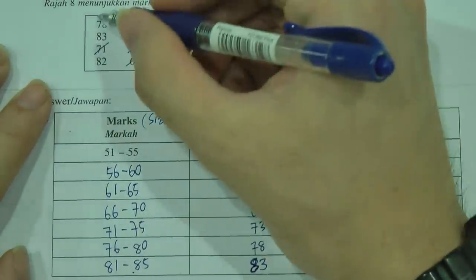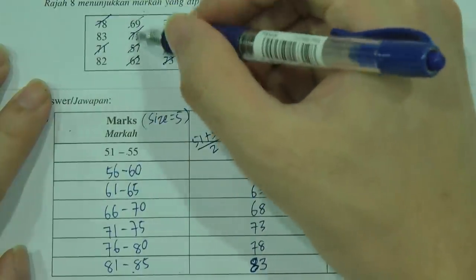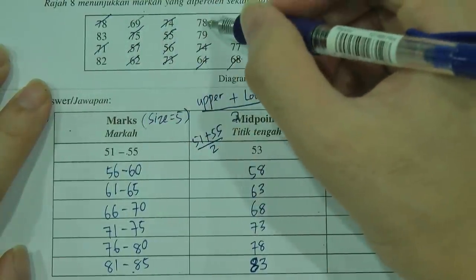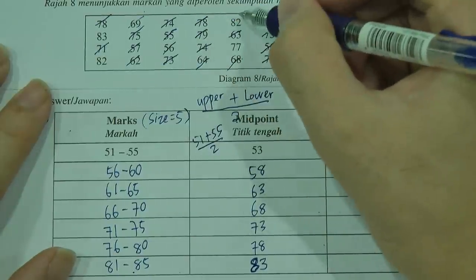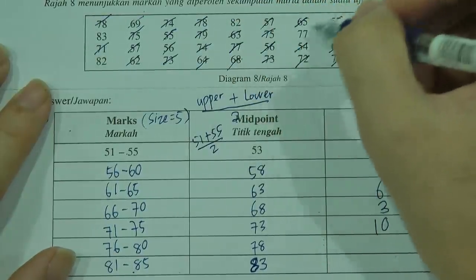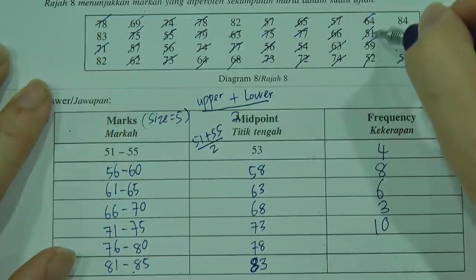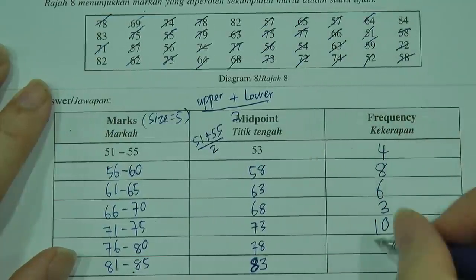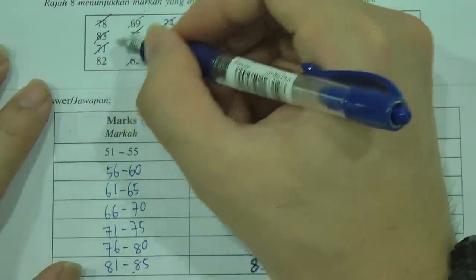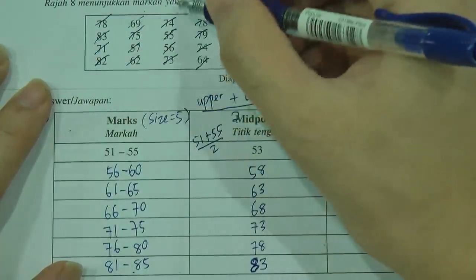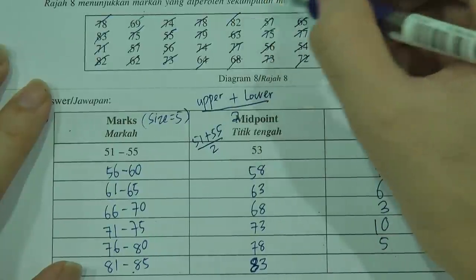So 76, so will be 1, 2, 3, 4, 5. 5. Alright, last one will be 81 to 85. So I have 1, 2, 3, 4.